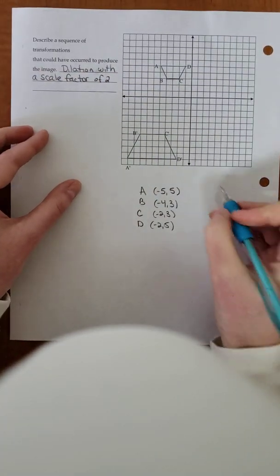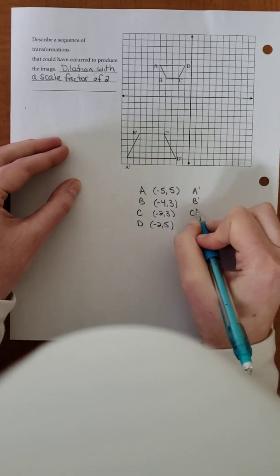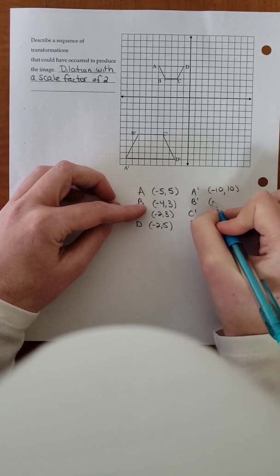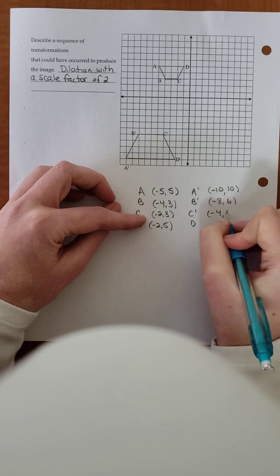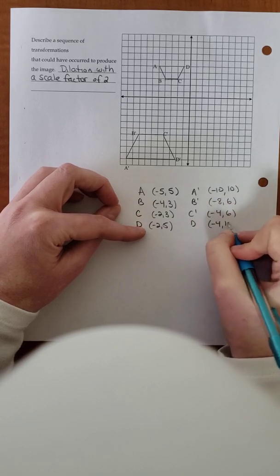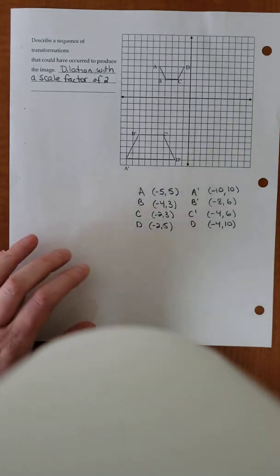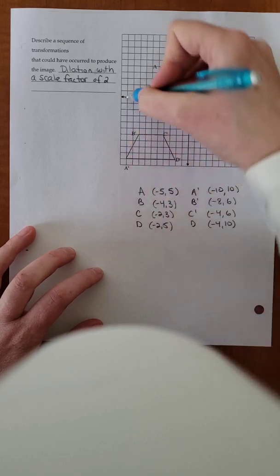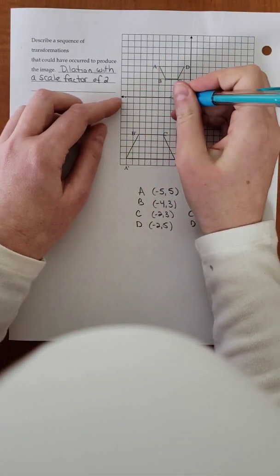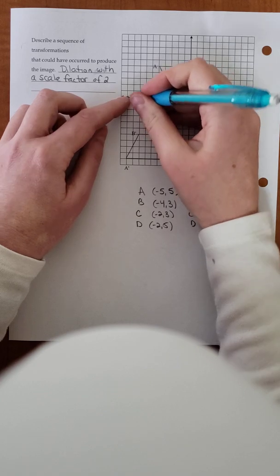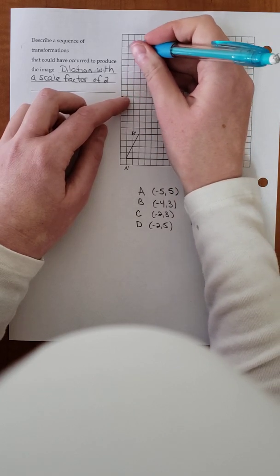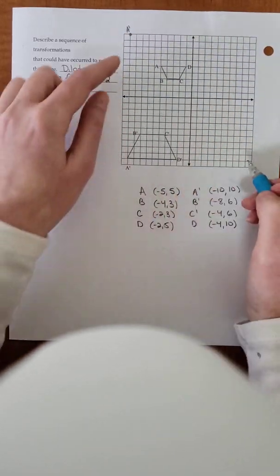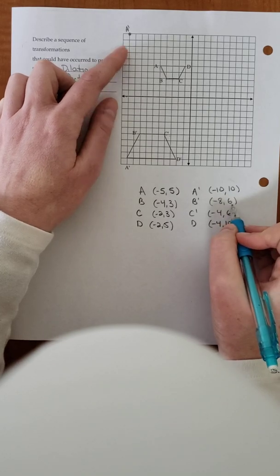Okay, so we did a dilation, so that would mean my new points were doubling: negative 10, 10, negative 8, 6, negative 4, 6, negative 4, 10. Okay, so let's plot these new points. Negative 10, 6, 7, 8, 9, 10. Negative 10. Did I count that right? 1, 2, 3, 4, 5, 8, 9, 10. So there's A prime. They're going to have to be double primes since we're doing a double transformation here.